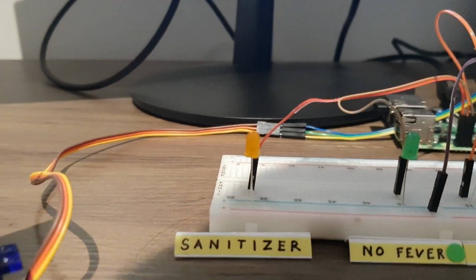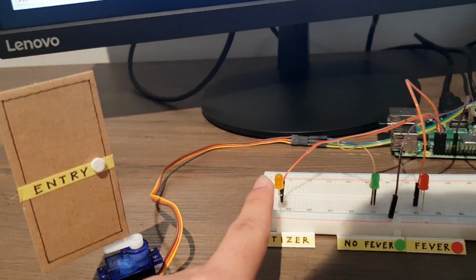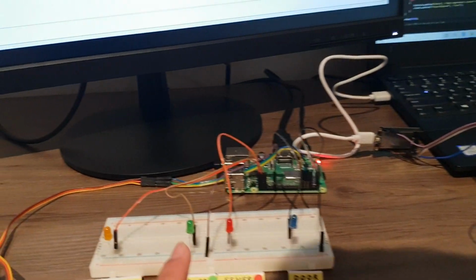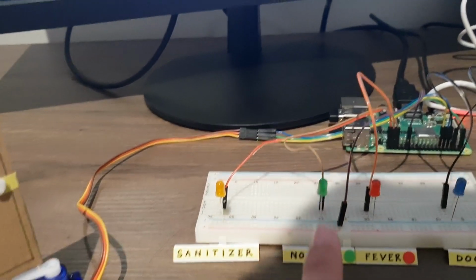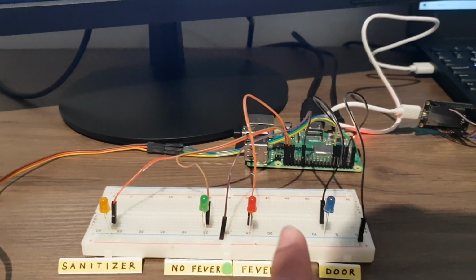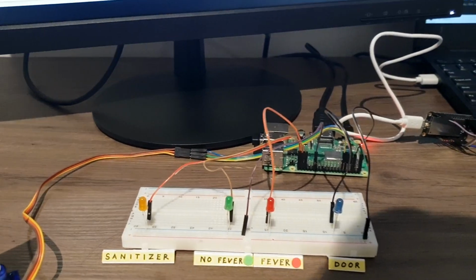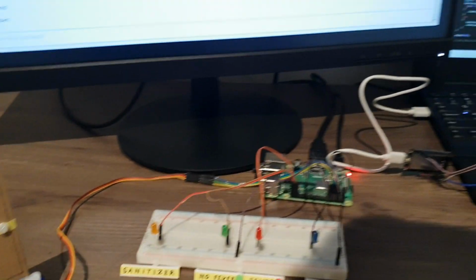The first LED is a sanitizer LED. Since I do not have an actual sanitizer being dispensed, when a customer's hand is detected, my sanitizer LED will light up, and then right after that, the temperature is being checked. If the temperature is in the ideal range, which is below 37.5 degrees Celsius, the green LED will blink. But if it's over 37.5 degrees Celsius, my red LED will blink. The last LED just lights up when the door opens.